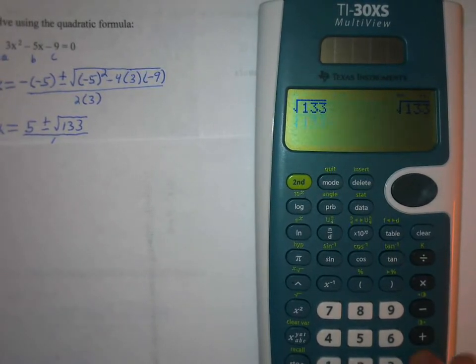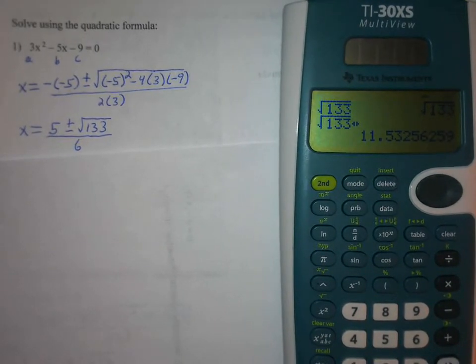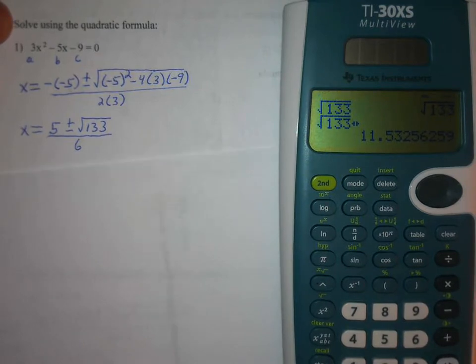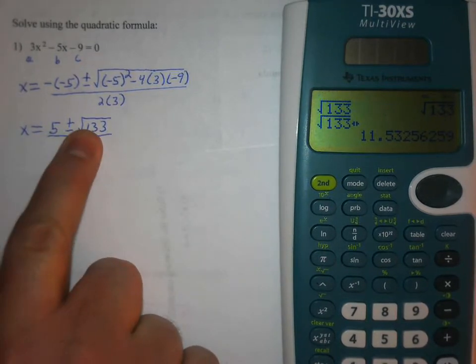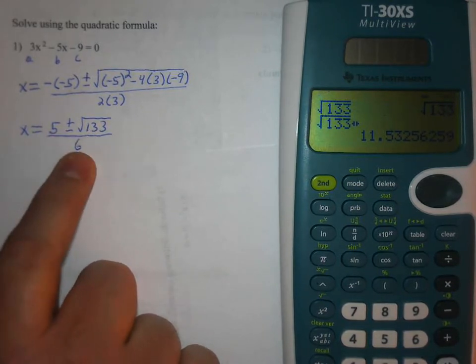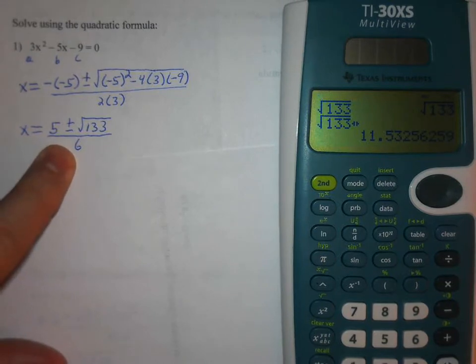If you press the double arrow key to get a decimal, it's not a nice decimal, 11.5325. Okay, that is not a nice decimal. So the good news is, it didn't tell us to round this at all. So that is your final answer, because that is the exact form. If you wanted to, you could break it apart into the two different answers, which is x equals 5 plus the square root of 133 over 6, and x equals 5 minus the square root of 133 over 6. You could break it apart like that if you wanted to. But this is a fine exact answer.